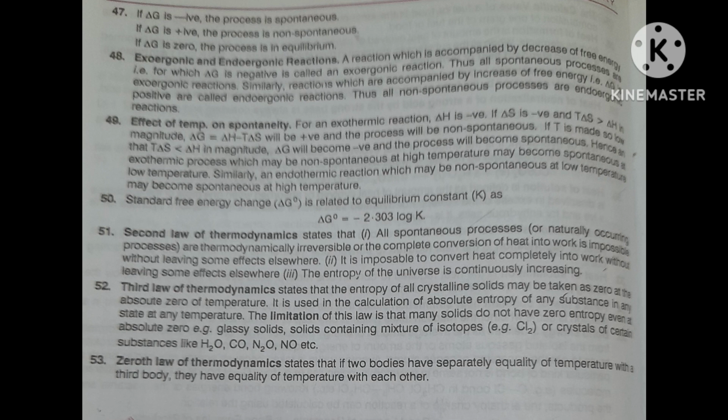if delta S is negative and T into delta S is greater than delta H, you remember, delta H is negative, that you know, for exothermic reaction.